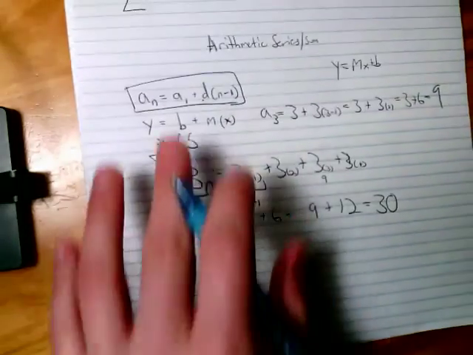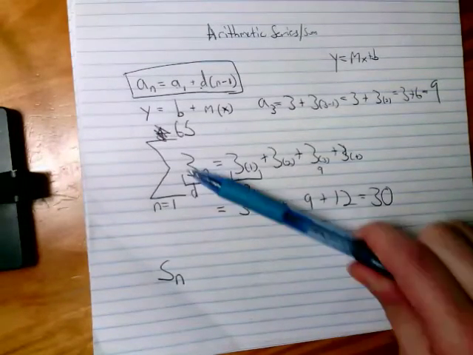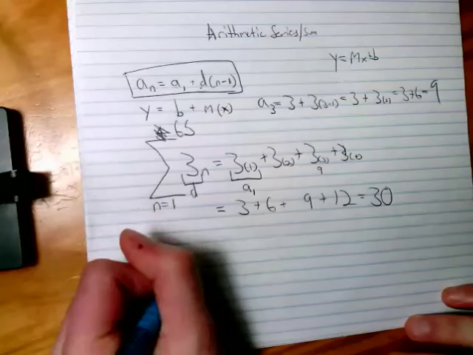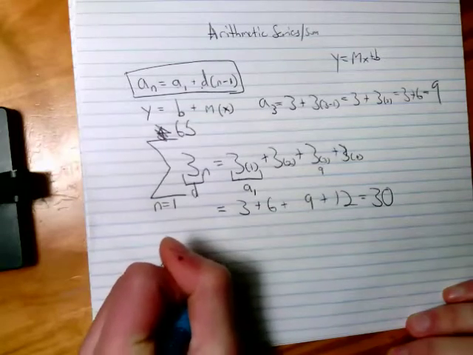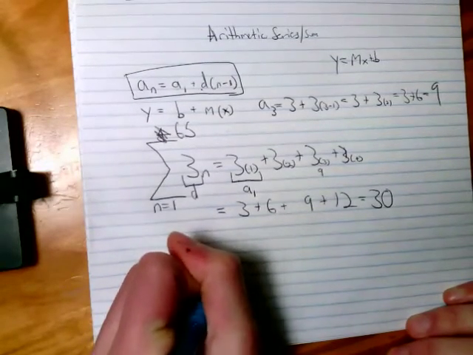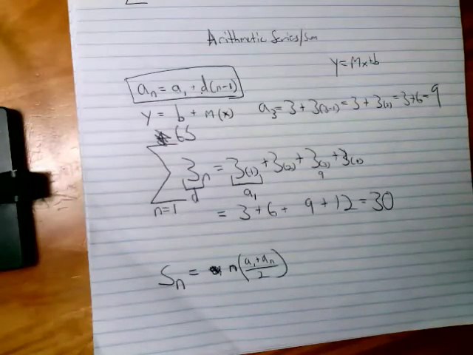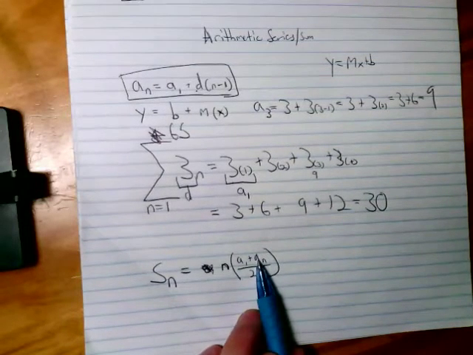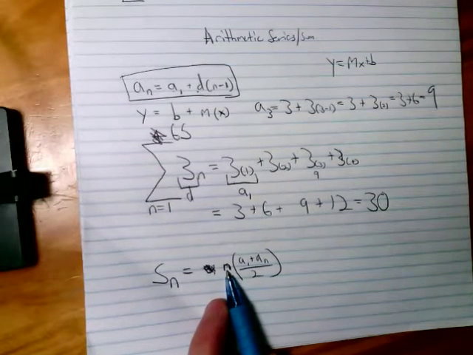Observe. This is the rule for S of n, the sum of any sequence, no matter how high it goes. S of n for an arithmetic sequence is n times a of 1 plus a of n, over 2. This is the rule. So you take the first point, then you take the point it goes up to, you divide them by 2, and then you multiply it by the number of terms.